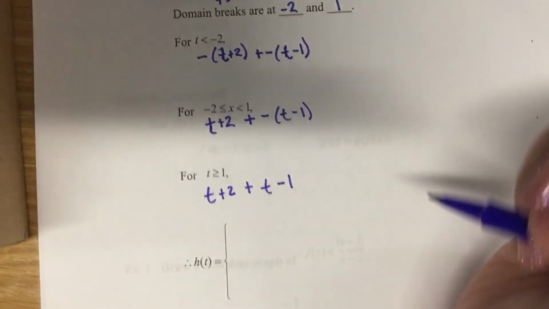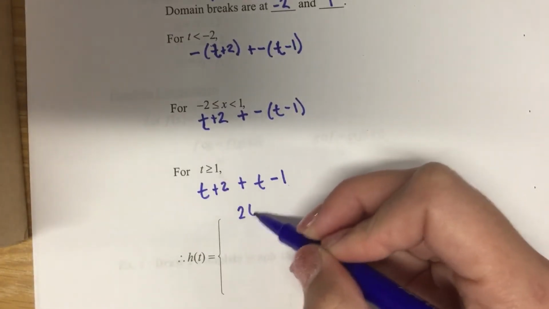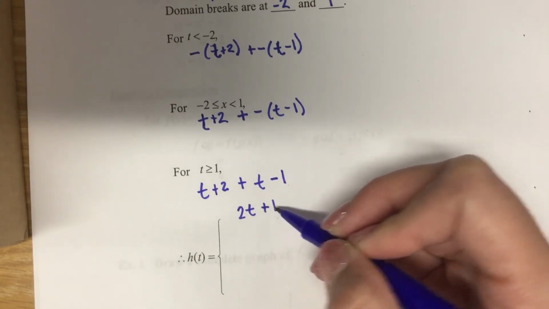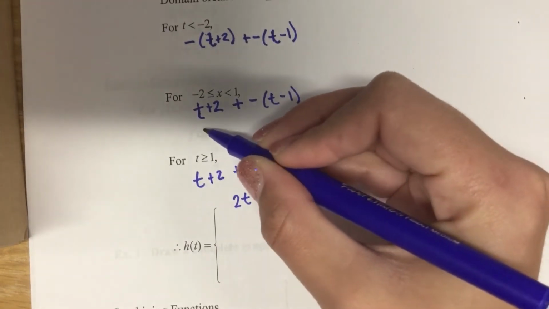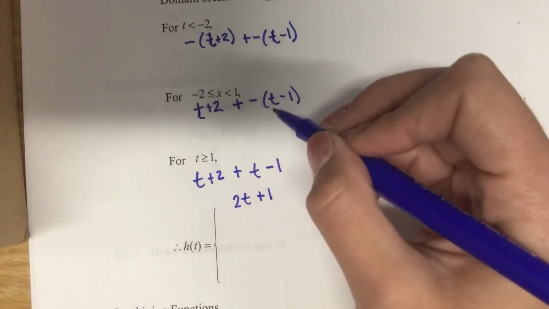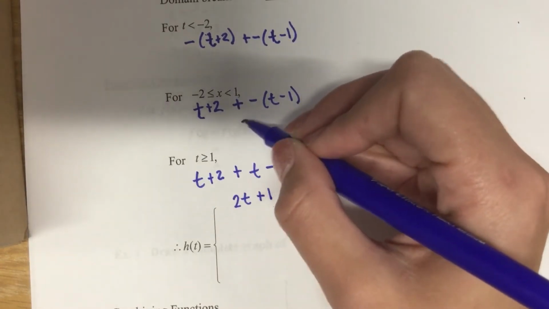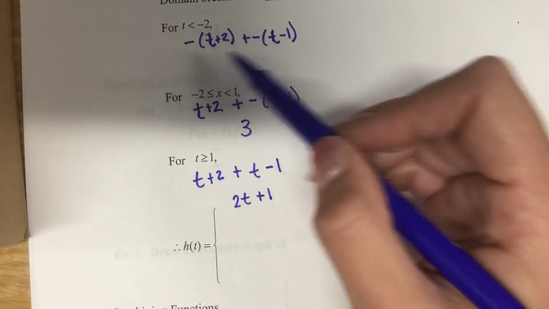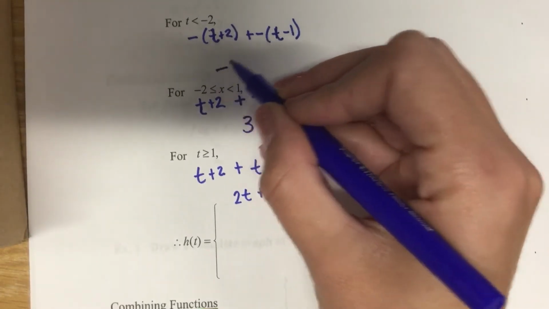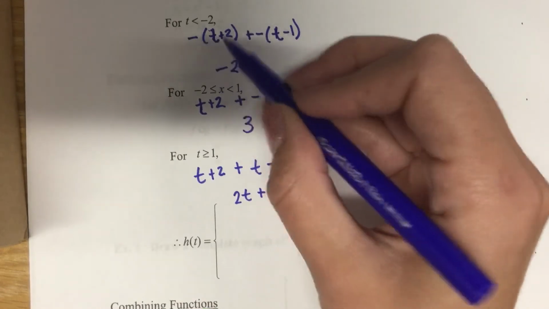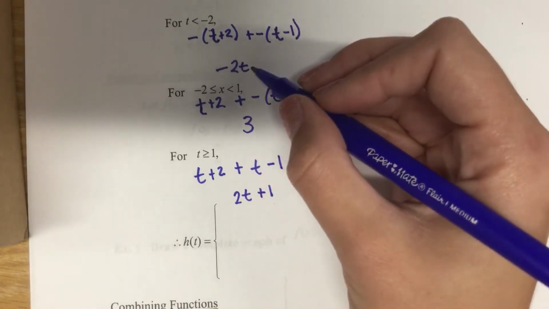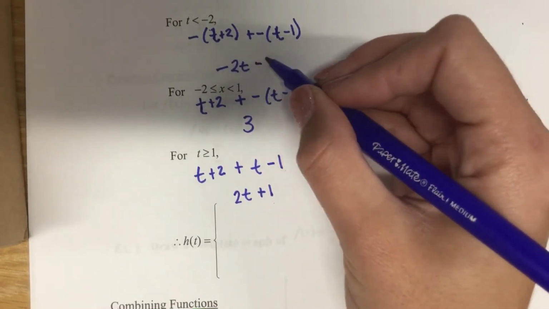And then now these are just things that you can combine like terms. So we have 2t plus 1. And then here we can combine our t's. We have t minus t, so our t's actually go away. Then we have 2 minus minus 1, which makes 3. Then we have -t minus t is -2. -2 minus minus 1 would give us -1.